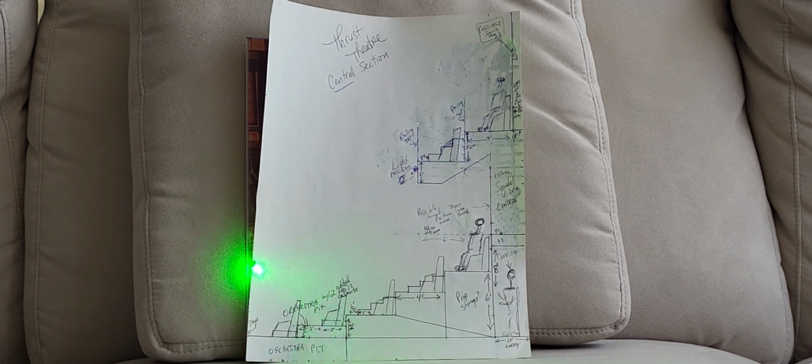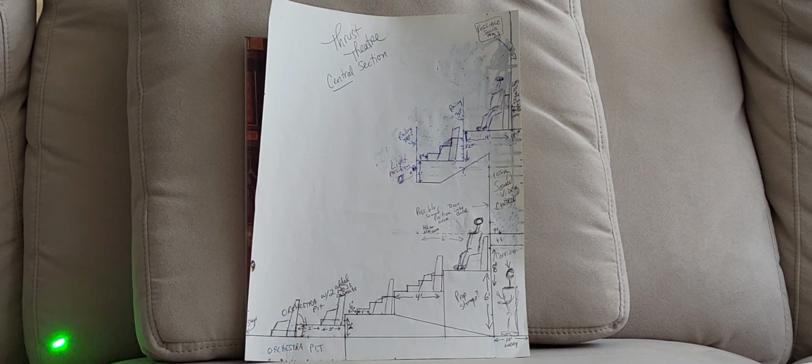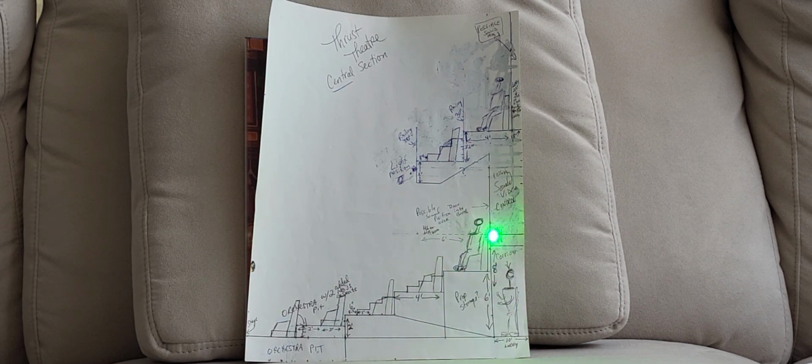Here you'll see this little head right here represents about a 6-foot tall person, so we can kind of see them standing at the very edge of the stage. So this gives you an idea of perspective here. Here's a 6-foot person coming into the theater. Here's seating at the top level here.